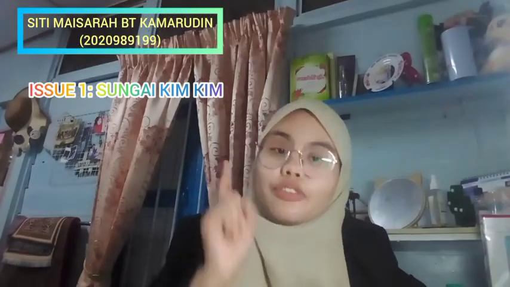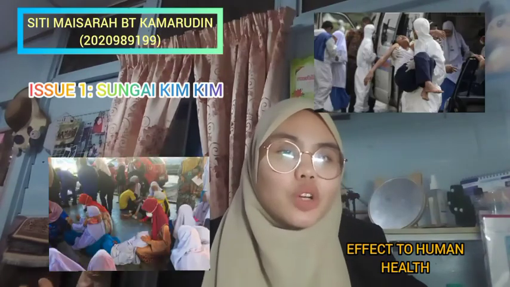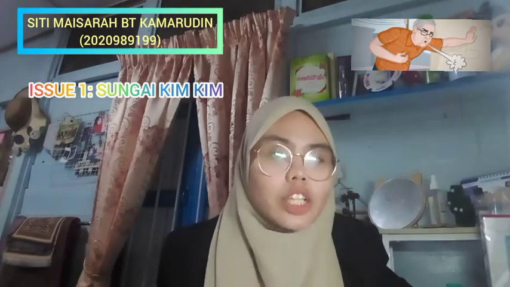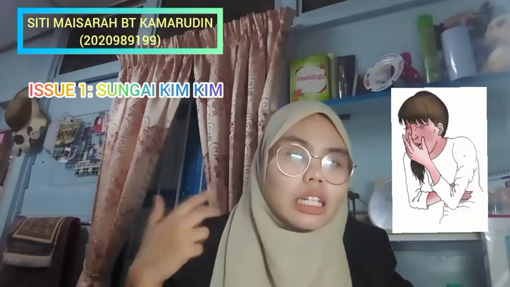We move to the first effect. The first effect of the Sungai Kim Kim issue is on human health in Pasir Gudang. This happened because of the river contamination due to the illegal dumping of toxic chemical waste in the Kim Kim River. As we all know, from 7 March 2019 there were subsequent human health cases such as trouble breathing, dizziness, nausea, and vomiting, among school kids in particular.